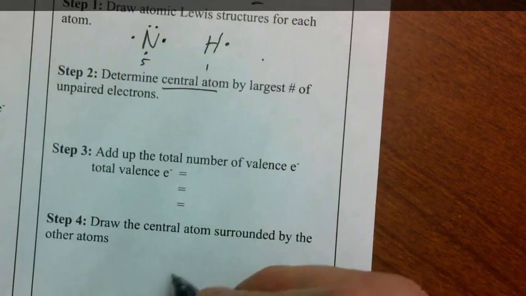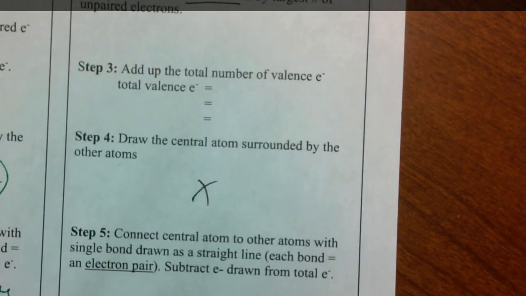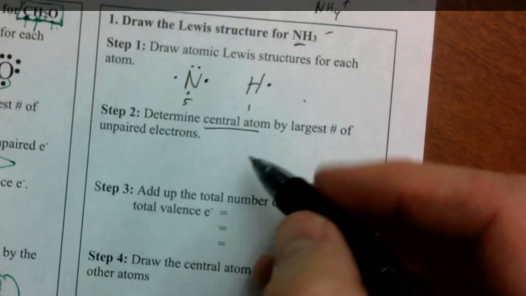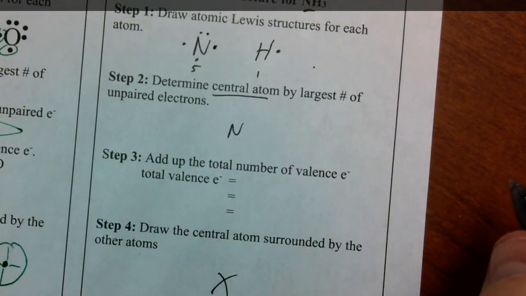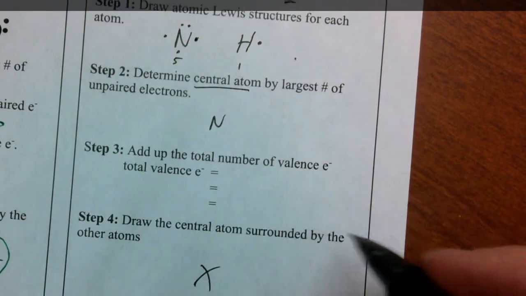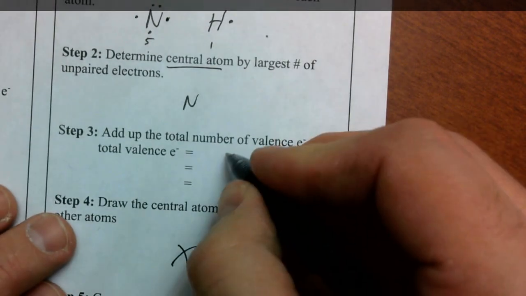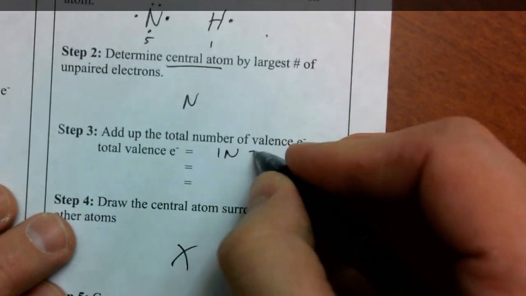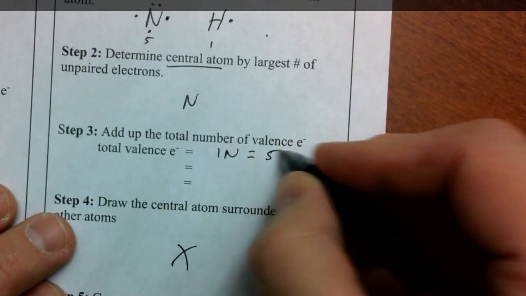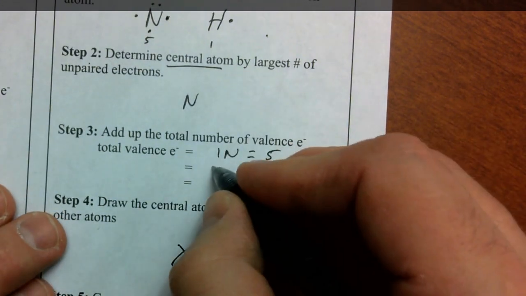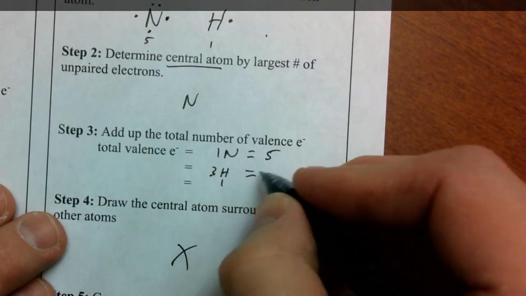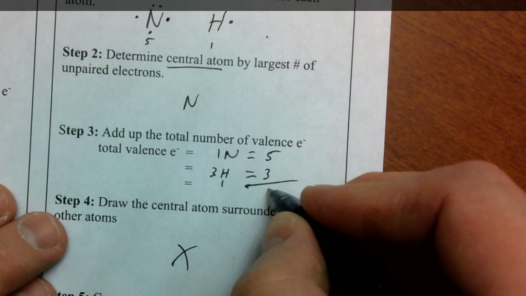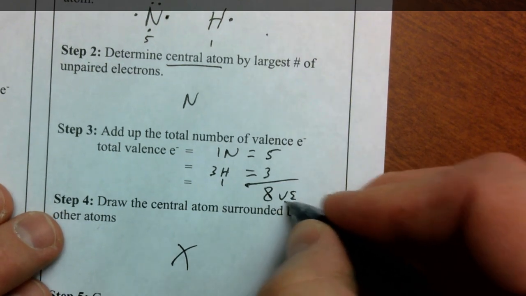So we're going to skip this one because we just did that. So back up here now. All right, we know nitrogen is the central atom. Let's add up the total number of valence electrons. I'm going to do a different format over here; you can do it however you want. I have one nitrogen, and that is a total of 5 valence electrons. I have 3 hydrogens, and they each have 1. So 3 times 1 gives me 3, for a total of 8 valence electrons.